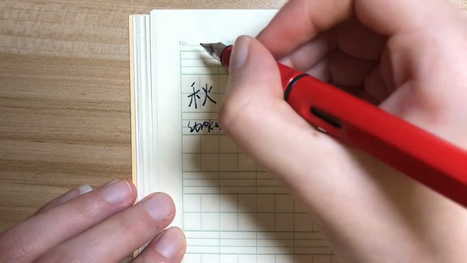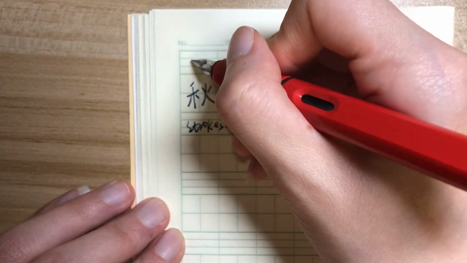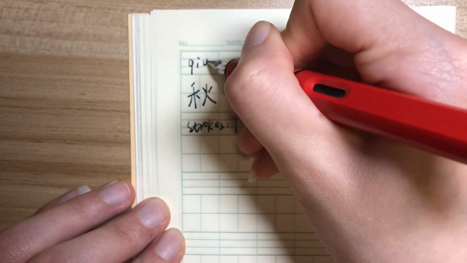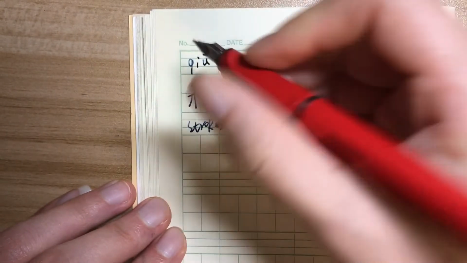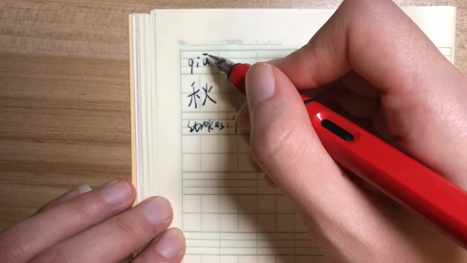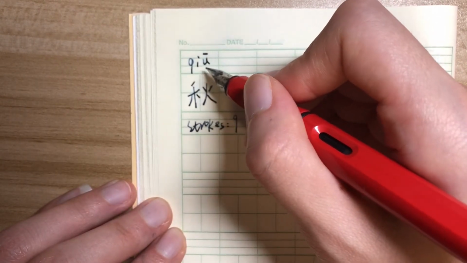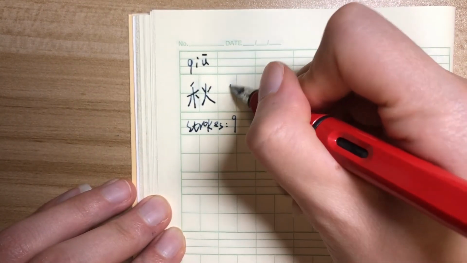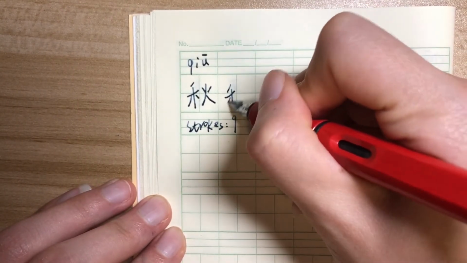Nine strokes. And its pinyin is qiū, qiū. Its initial is q and its final is iu. It's level tone. qiū. Next, I'm going to write it again. You can write it with me. 秋.